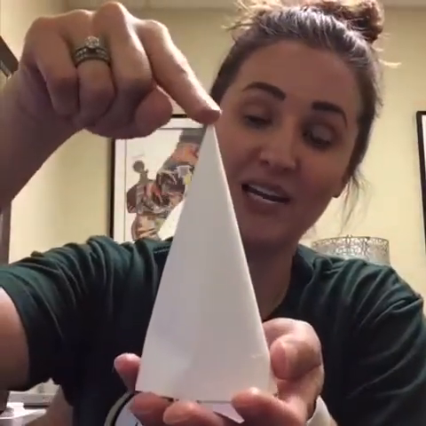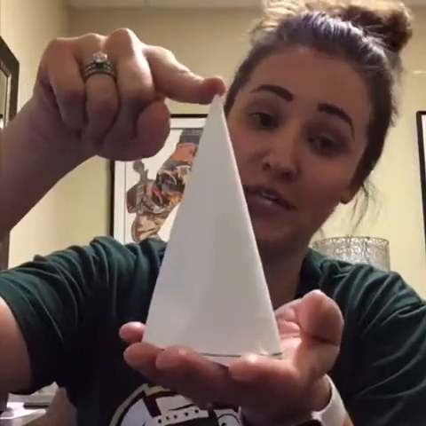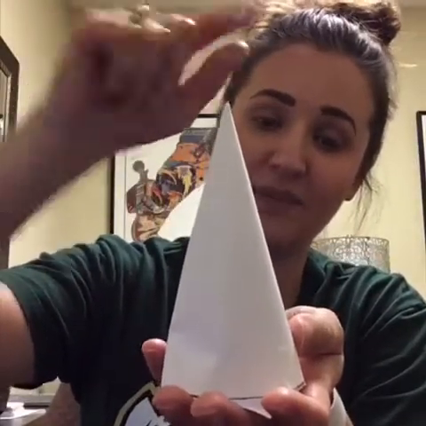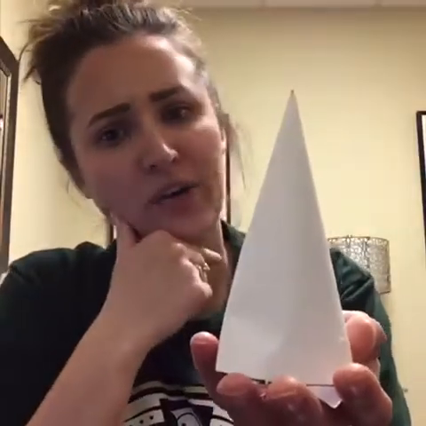One. You're right. Right here. This is a vertex, okay? Right here. Now, let's think, are there any edges on here? Remember, an edge is where two faces meet.